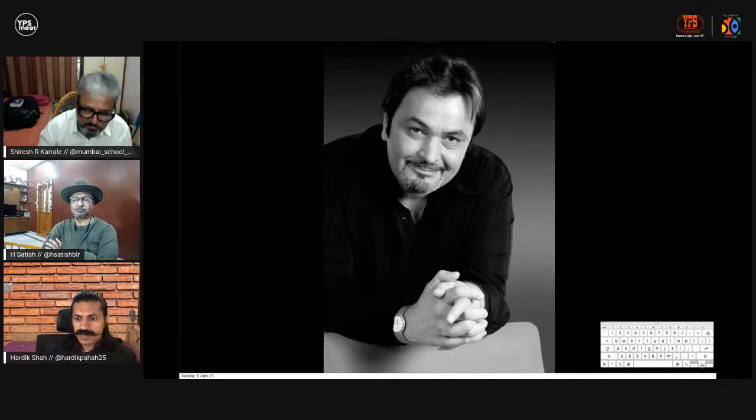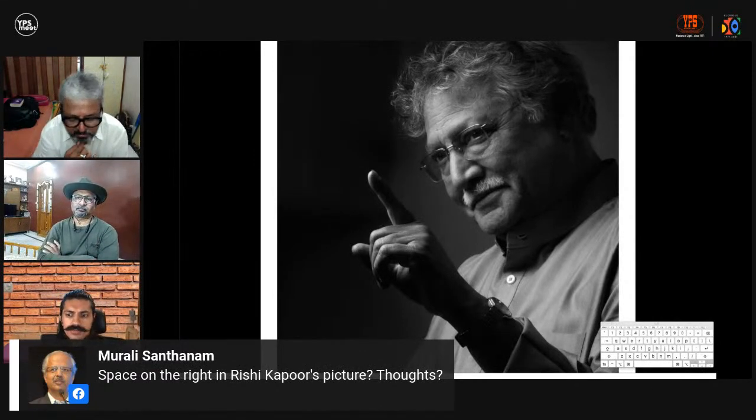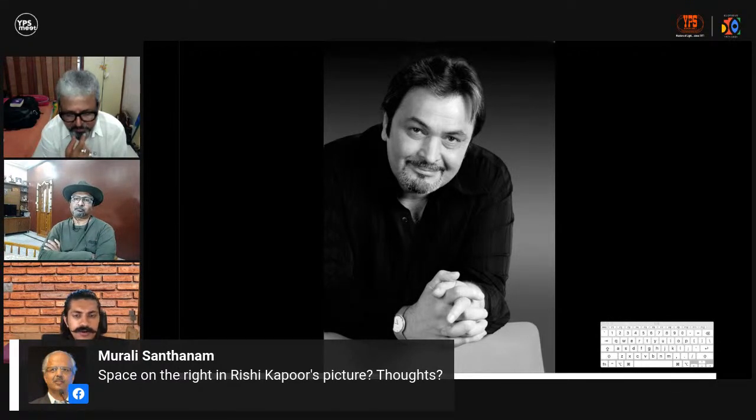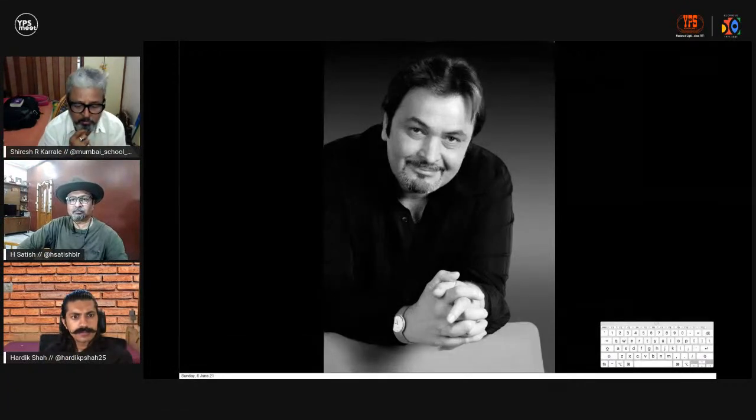Yeah. There's just one more from Murli Santanam. It's about the space on the right hand side of Rishi Kapoor's picture. Space on the right in Rishi Kapoor's picture, thoughts. So what are the thoughts of having space on the right? This is my balance. This is balancing the picture. Picture balancing is also very important.